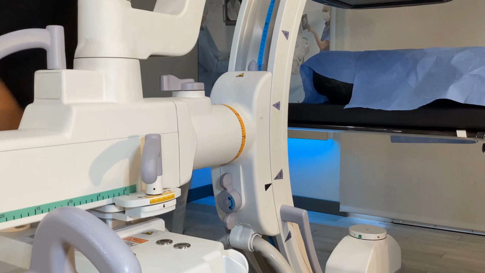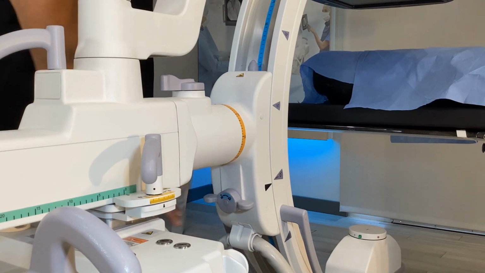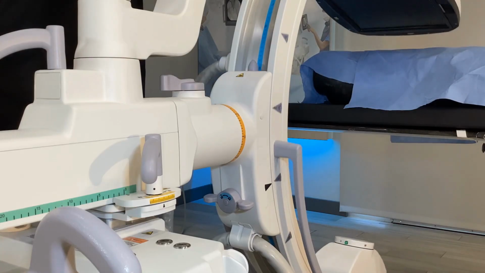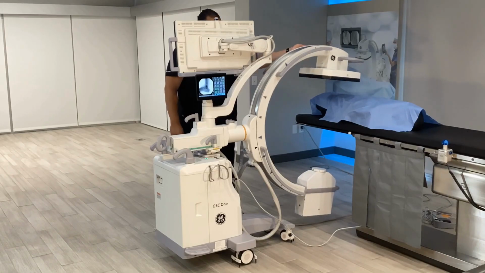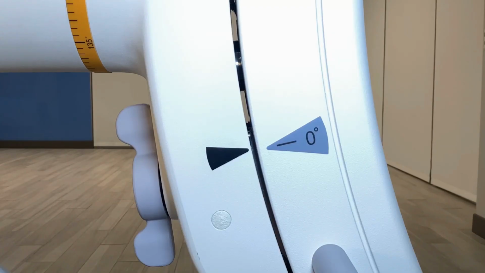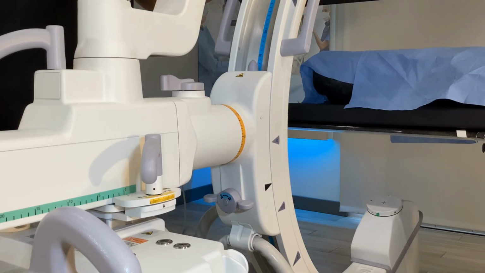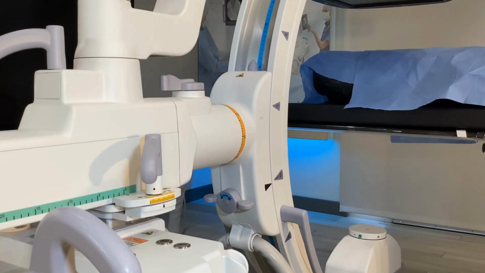Orbital rotation. To lock or unlock, turn either of the brake handles. The C-arm provides 150 degrees of orbital rotation. The black arrow helps indicate position. Orbital rotation is associated with the color blue.